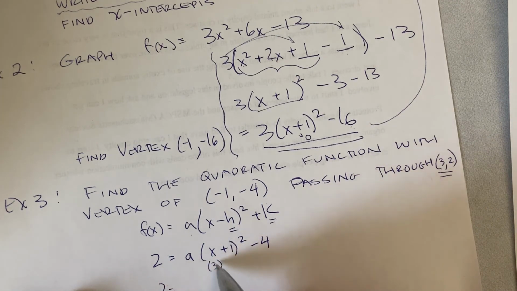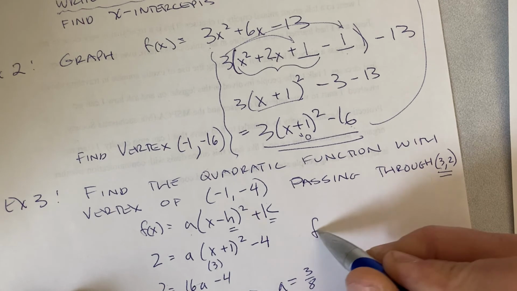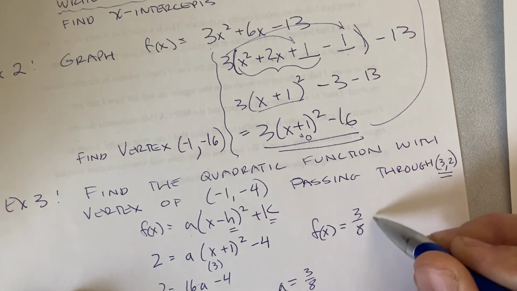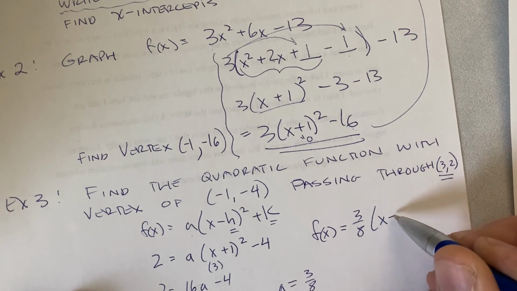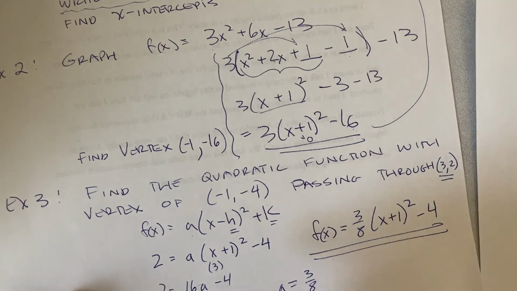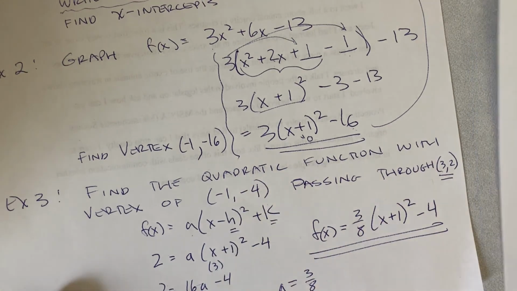2 equals 3 plus 1 is 4, squared is 16, 16a minus 4. Add 4 to both sides. 6 equals 16a. Therefore, a equals 6 over 16 equals 3/8. So my final answer will be f of x equals 3/8 times x plus 1 squared minus 4. That is the equation for the quadratic function passing through 3, 2 with a vertex right there.